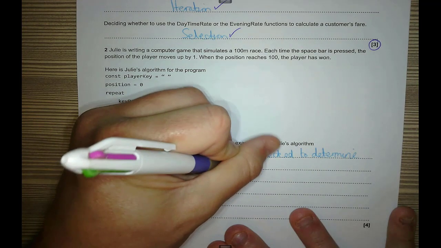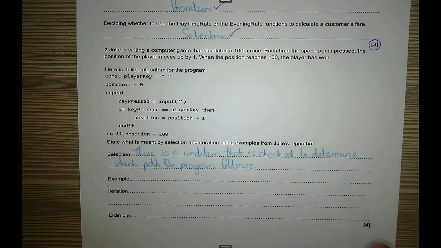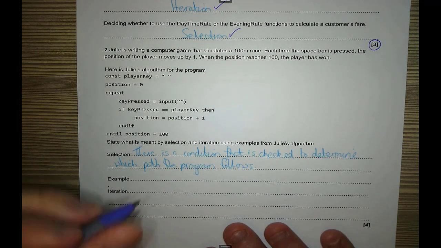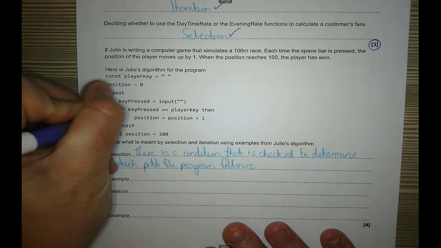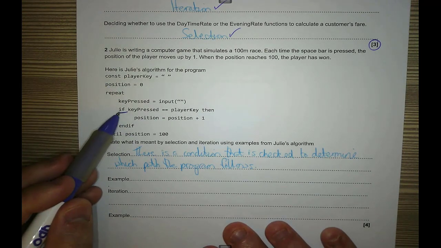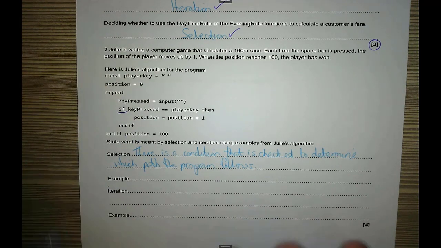Okay, because if the if statement is true, it does one thing. If it's false, it does another. So where in this algorithm can we see selection? We can see selection here. We've got an if statement. So the key thing here is what is happening based on that selection.